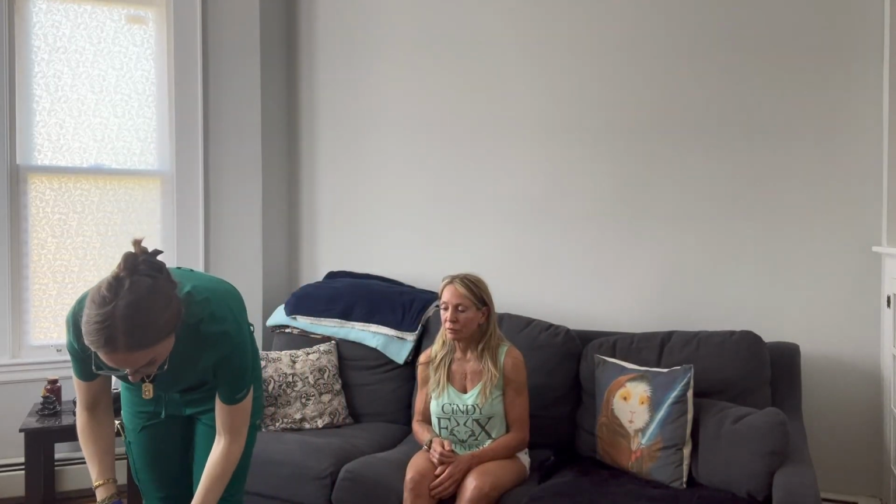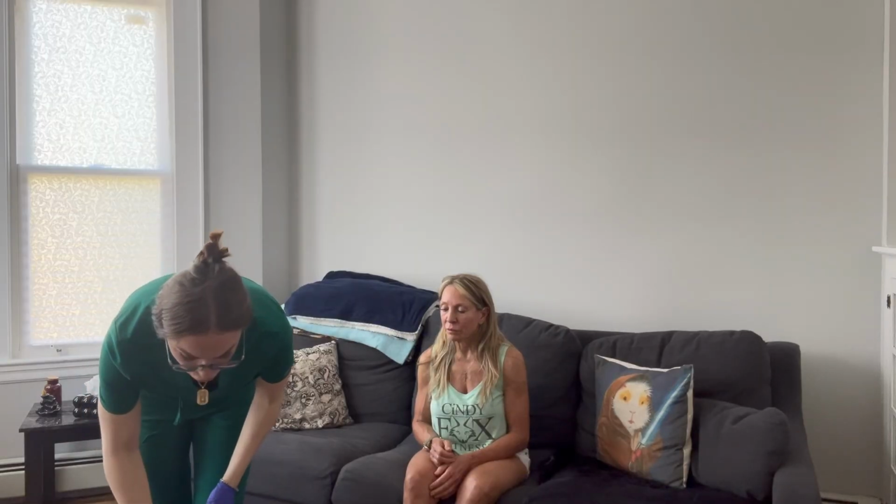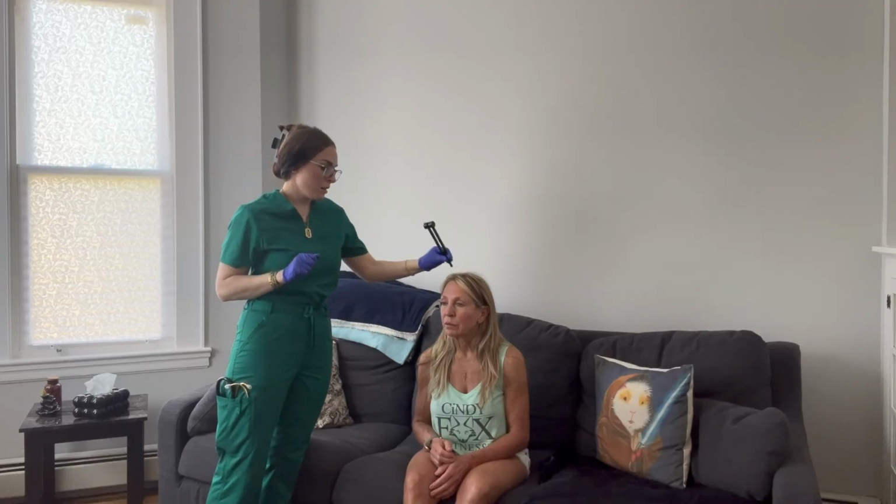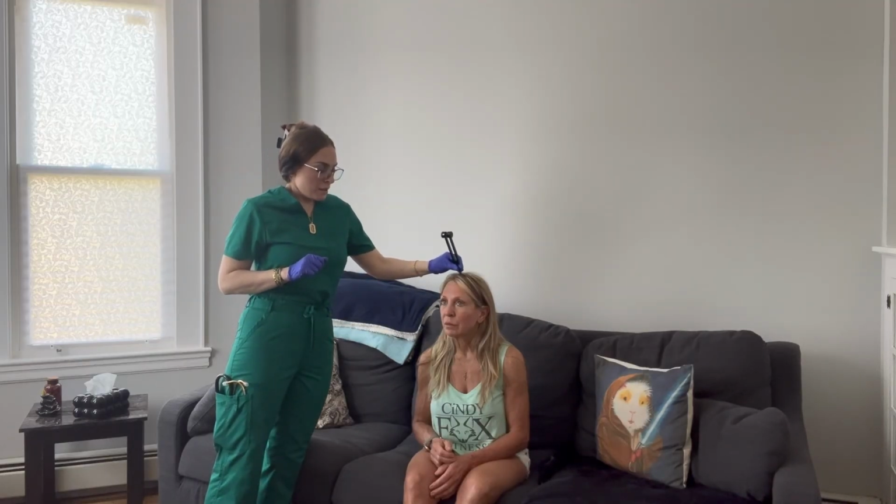We're gonna do 3 more tests for the ears: the Weber, the Rinne, and a whisper test. The first test, I'm going to ring this tuning fork. You're going to tell me if you hear it equally on both sides or if it's favoring one ear. Is it equal? Equal. Okay, that's a normal finding. Now tell me when you hear the ringing stop. I'm holding the stem against her mastoid. I want to make sure that air conduction is greater than bone conduction.